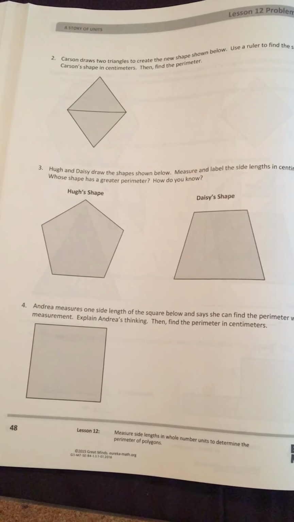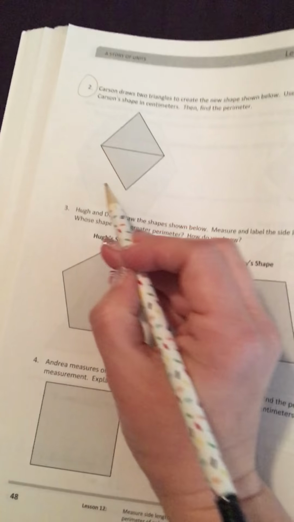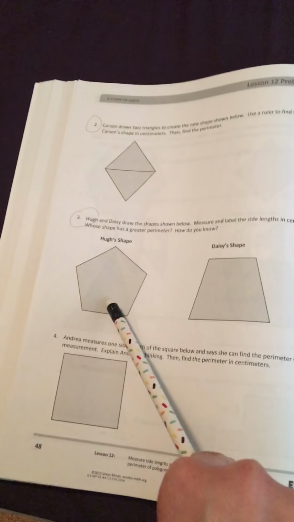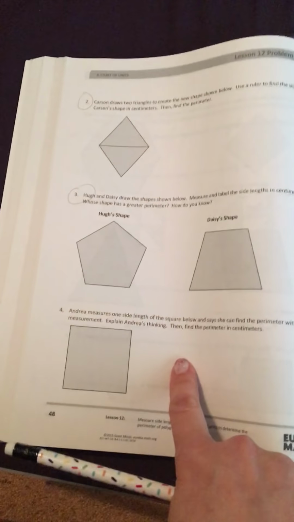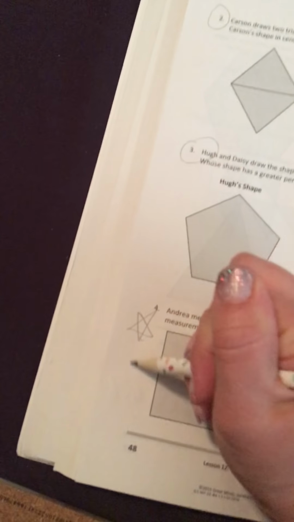And then actually on the back, I want you to do 2 and 3 on the back because it's not that much different than what we did on the front, okay? It's just you're figuring out the perimeter here and you're figuring out the perimeter here. The only difference with this one is that you're figuring out the perimeter of both and then figuring out whose was greater, okay? And then I'm going to make number 4 a bonus.